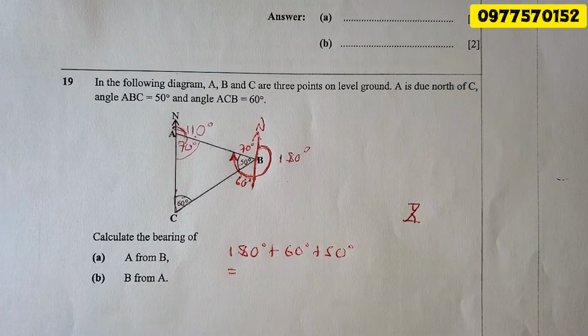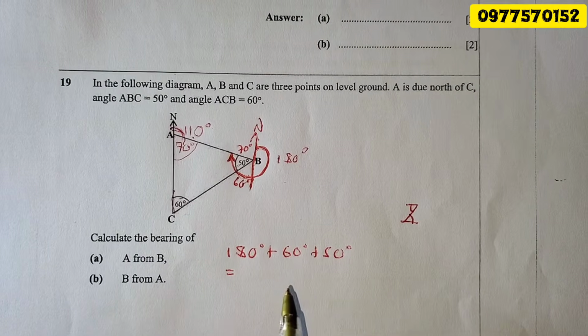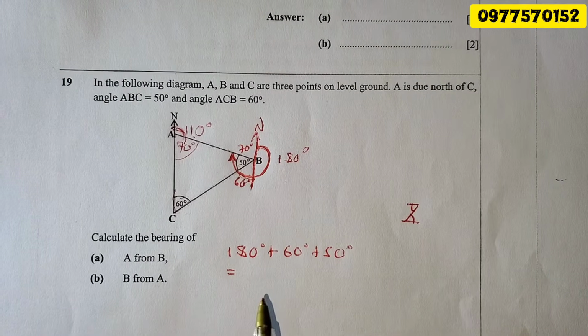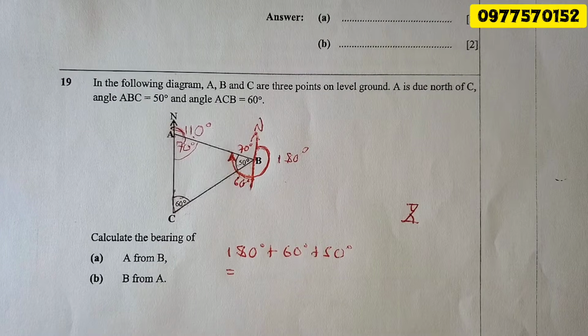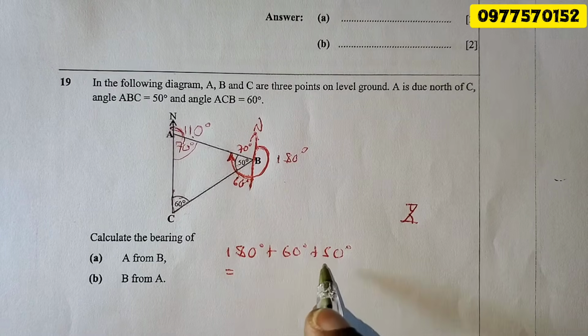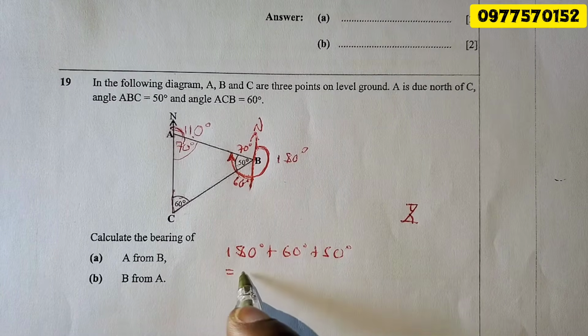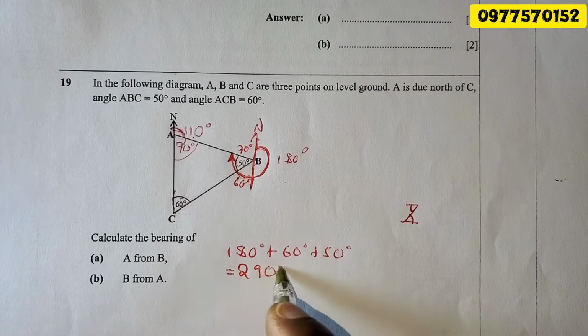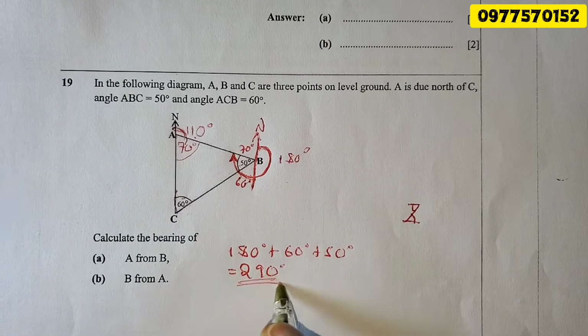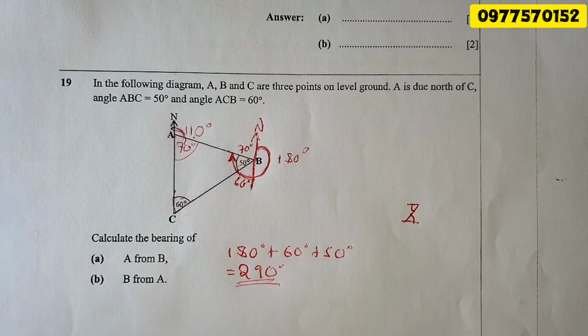And then subtract from 360. Let me show you, let me finish first. So 180 plus 110, which is just 290. Okay? 290 degrees. Let's check if it is 290 degrees if we do other calculations.